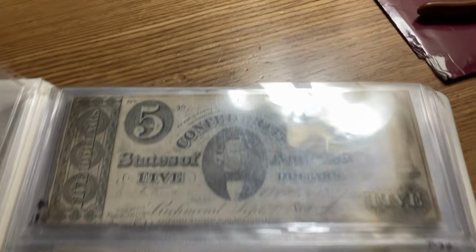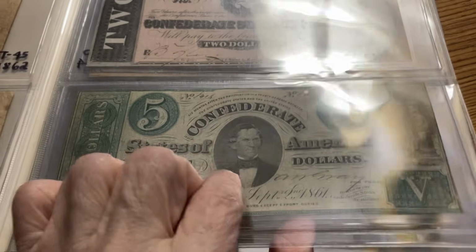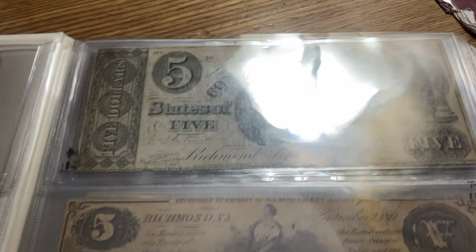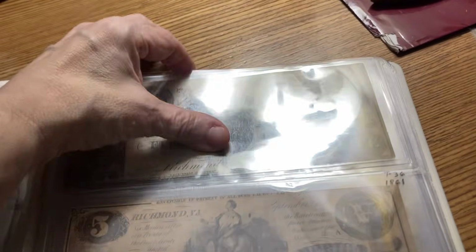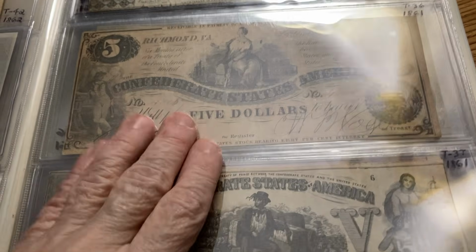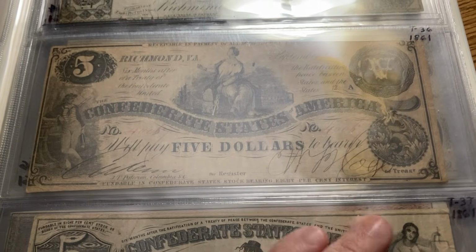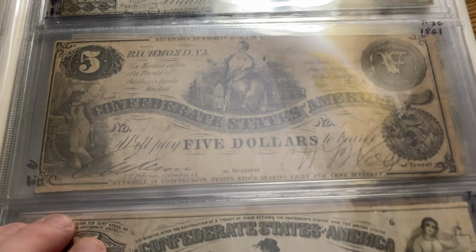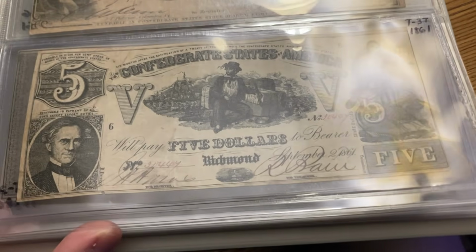This is another mini-series. See how this is the Type 33 uniface. And then this one, the Type 34. I cracked that out. There was no need for that to be graded. You can crack that note out. It's not a difficult note or what have you.